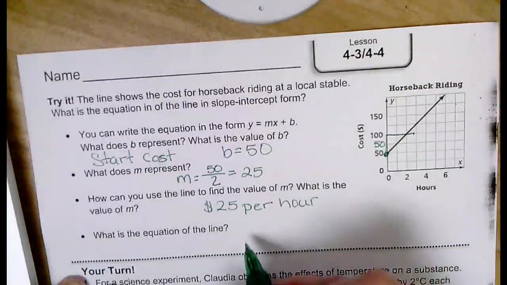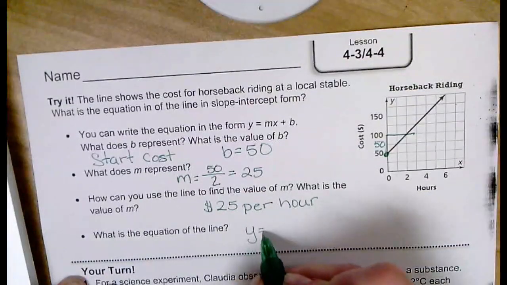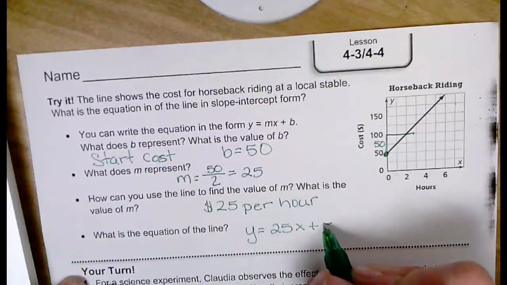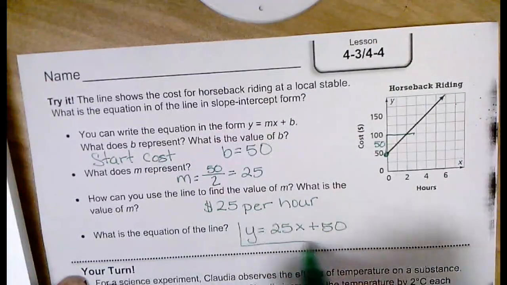Okay, so now we're going to write our equation. Our equation is going to be y equals m, which is 25, x plus b, which is our 50. And this is our equation of the line.